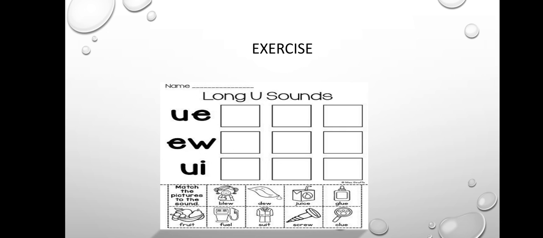How about juice? Ooh, I love a juice box. I know juice goes in E-W. Am I right? Oh, wrong again? Fine, juice goes in U-I. So perhaps you can take a few moments to fill in where it should go.